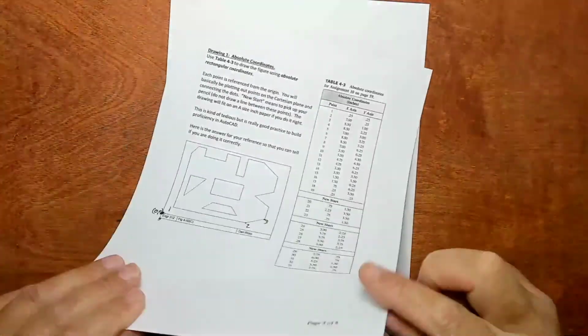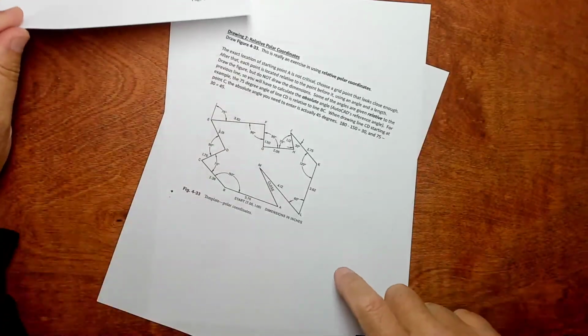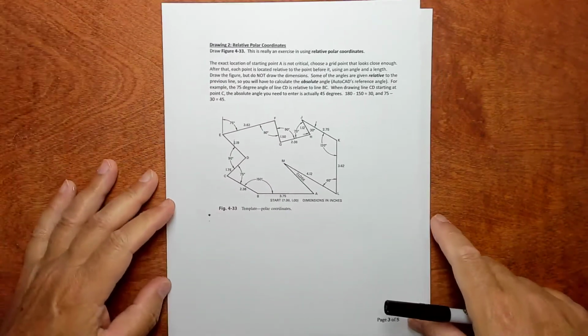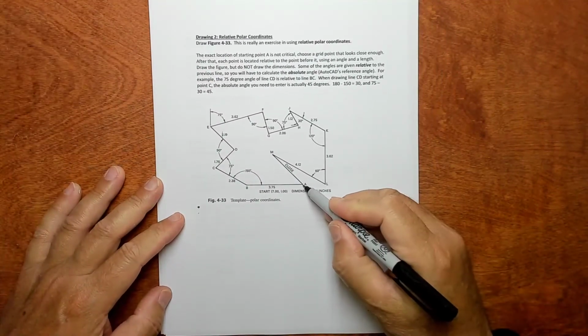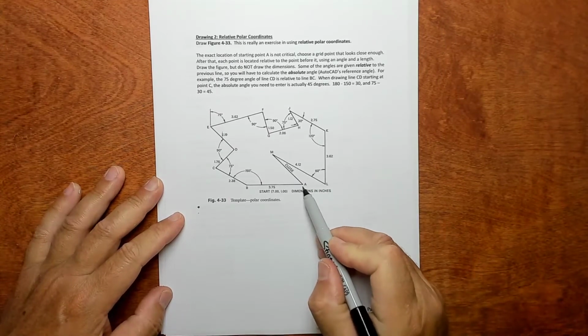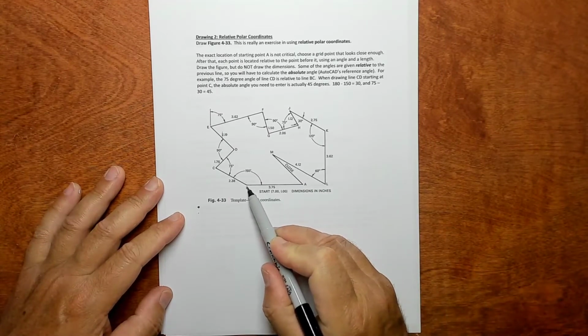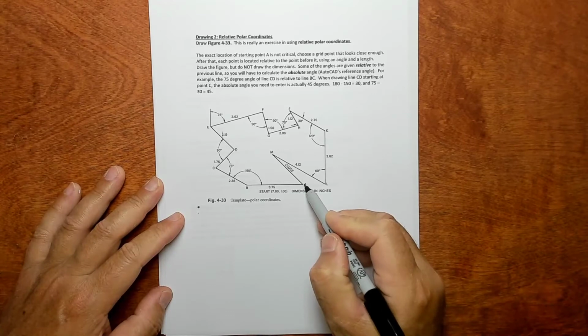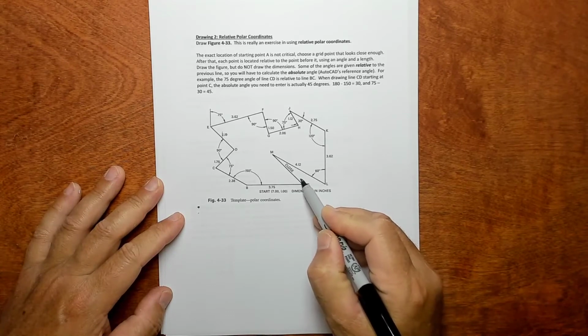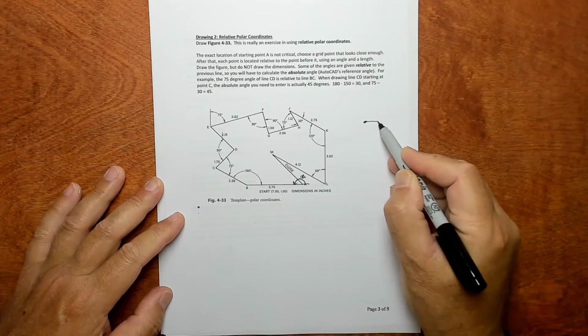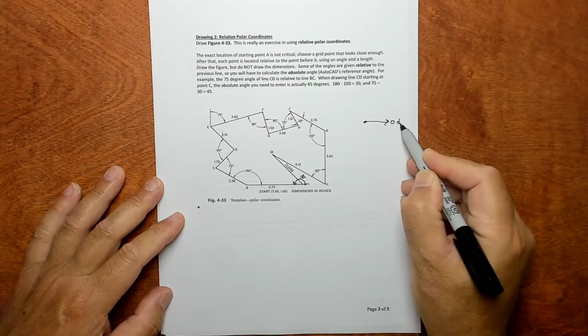Okay, then I'd like you to do a relative polar exercise. So here we're going to start here, and then you're going to go over 3.5 at an angle of 180 degrees, because this is 180. Because remember, in AutoCAD, this is 0 degrees.